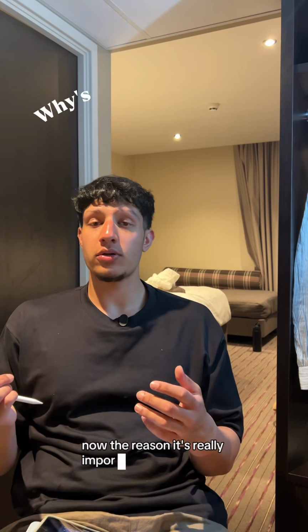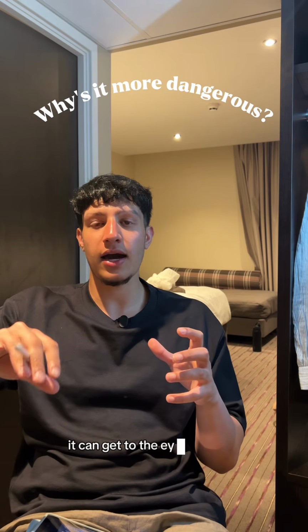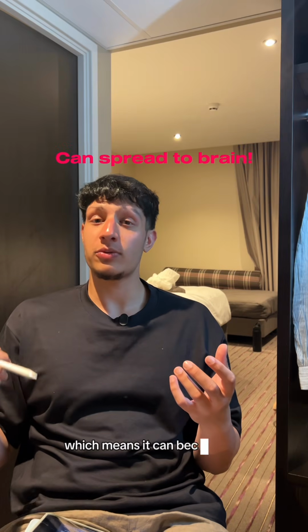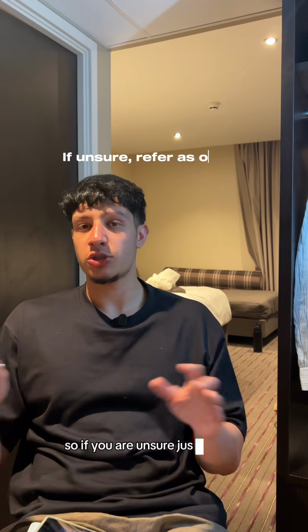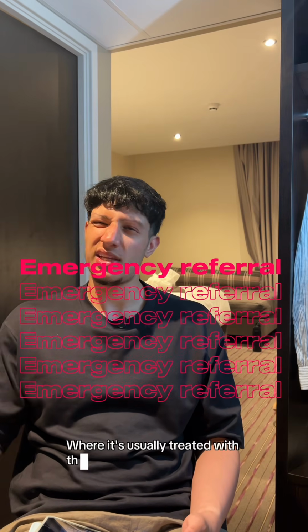Now, the reason it's really important to get right is orbital cellulitis means it's in the orbit. It can get to the eye, it can get to the nerve, the vessels, and more importantly, it can get to the brain, which means it can become life-threatening. So if you are unsure, just treat it as orbital, play it safe. It's an emergency referral to the eye clinic, where it's usually treated with things like antibiotics.